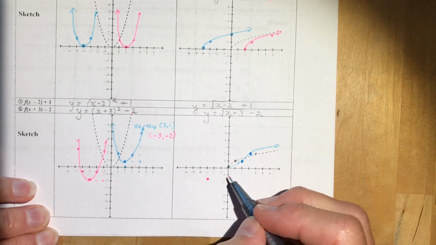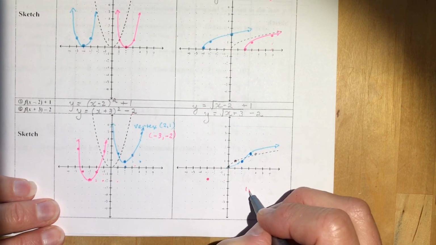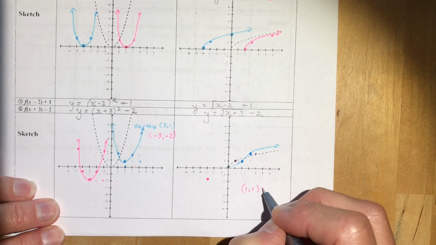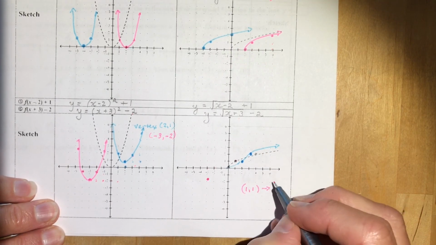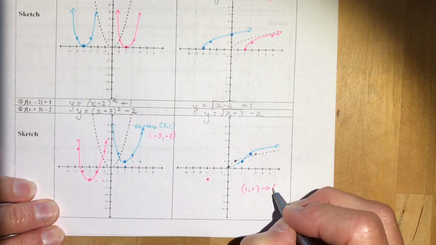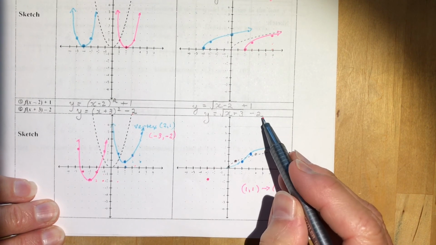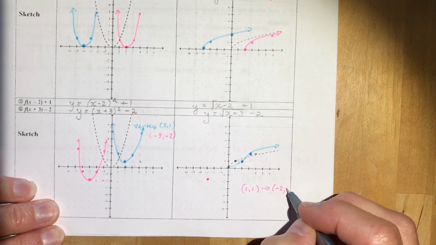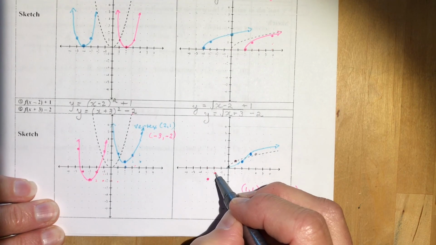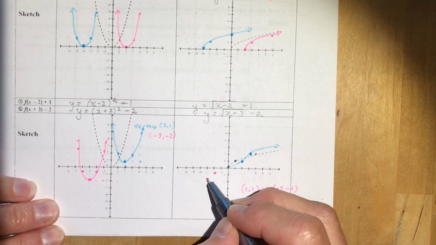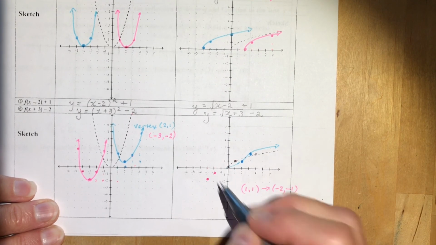So the next point that's a key point on my graph, remember I said 1, 1? So 1, 1, which is a key point, I'm going to go left 3. Left 3 from 1 is minus 2. And go down 2 from 1, that makes minus 1. Minus 2, minus 1, right there. And I knew that was over 1 up 1 from this point. So this was just 1 over, 1 up.